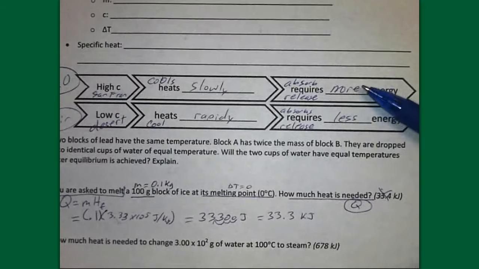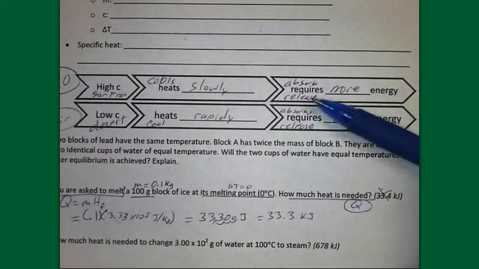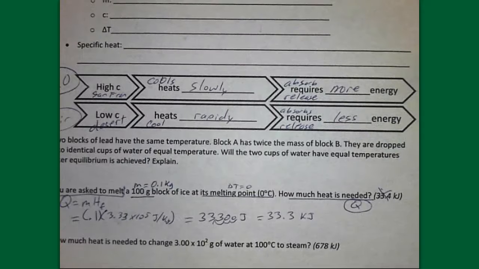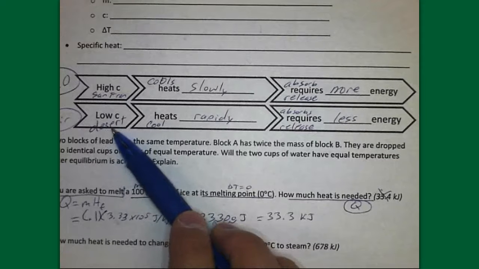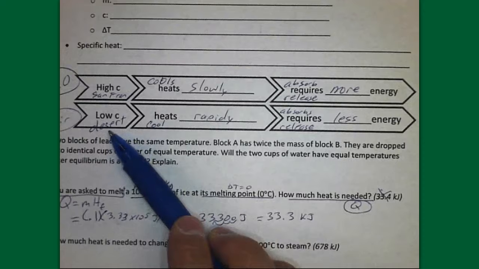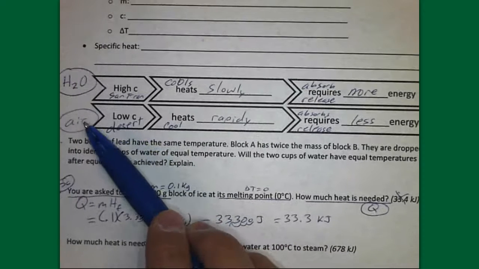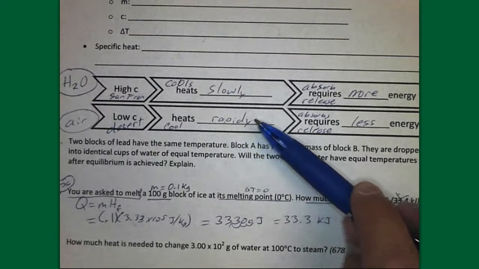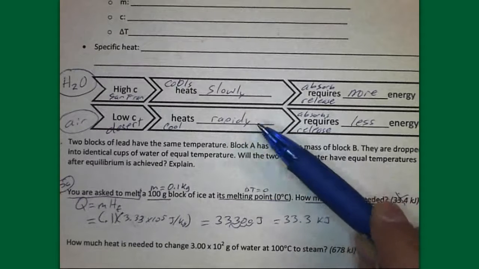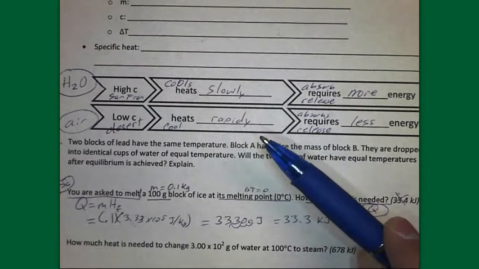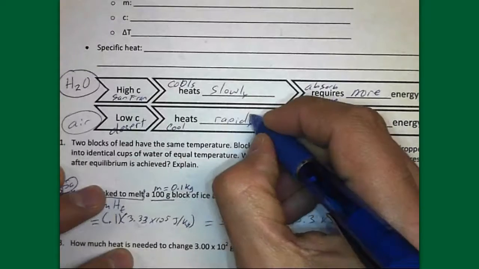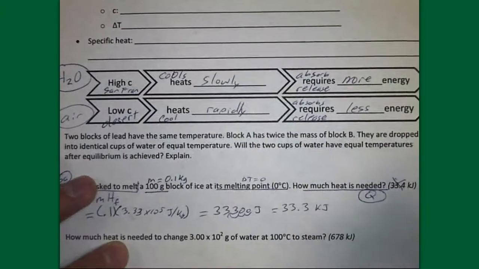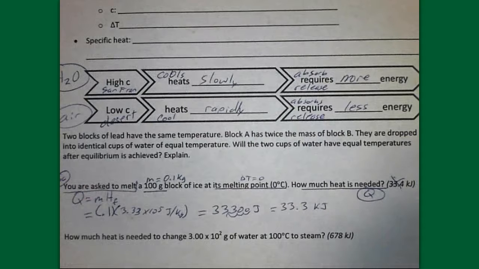Because water requires a lot of energy to heat up, and when it does cool down, it releases quite a bit of energy. As opposed to a place like a desert, Tempe, Arizona, not very much water in the air, so you just have a lot of air, and air itself has a low specific heat, therefore it will heat up very rapidly. When the sun comes up in the desert, it gets very hot very quickly, and there should be an L right here. And then when the sun goes down, it cools off really quickly.